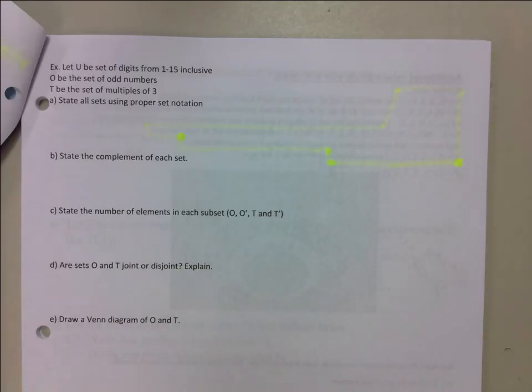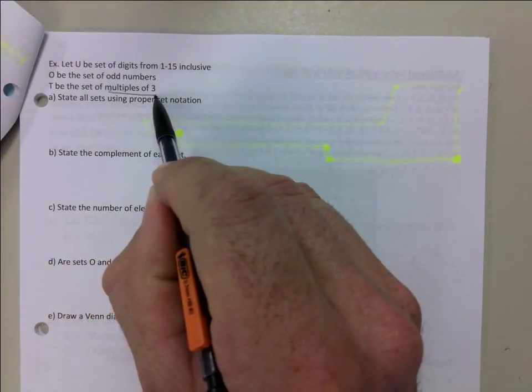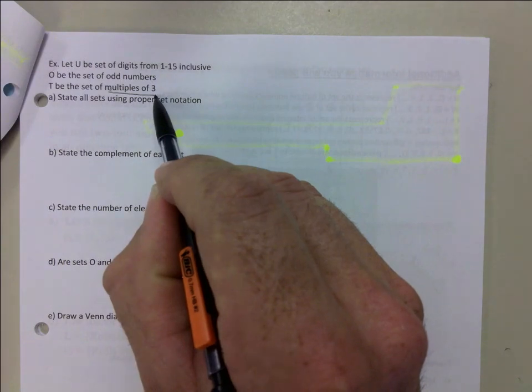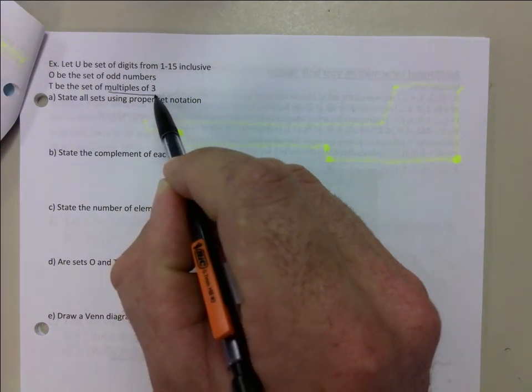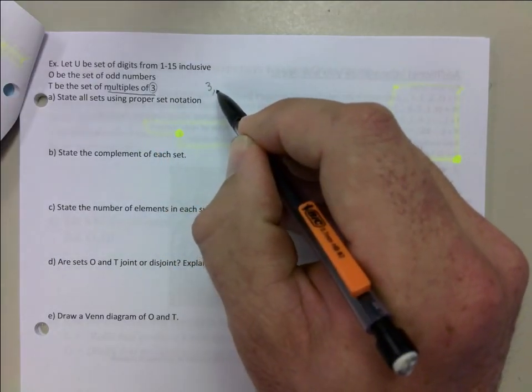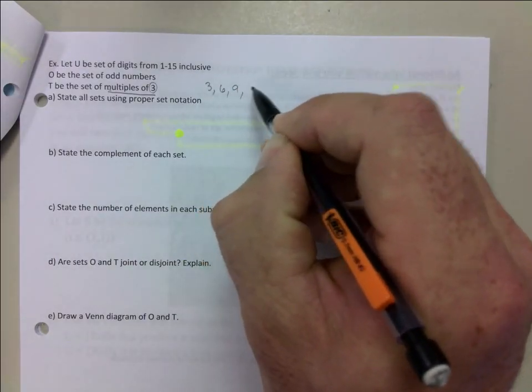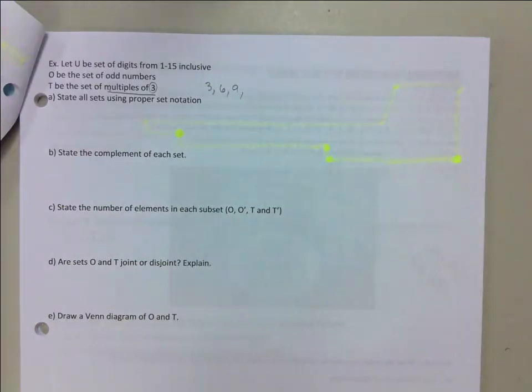Maybe I should start with, do you know what multiples of 3 means? I'm just going to make sure you all know what that means. Multiples of 3 is you start with that number and then you go up by that number. Okay? So 3, 6, 9, 12, and so forth.